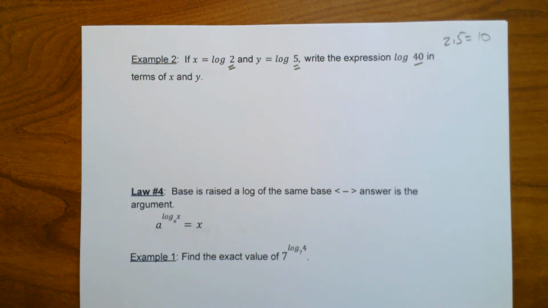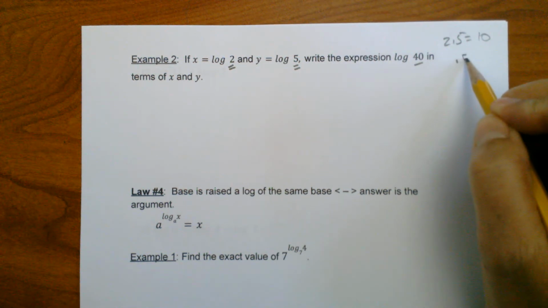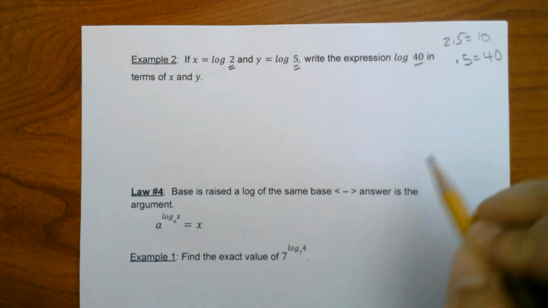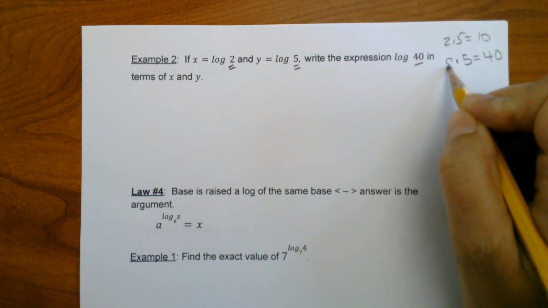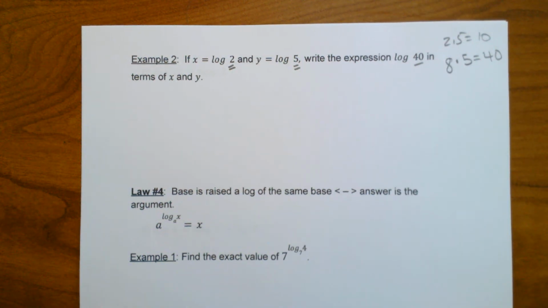We've got to get to 40. We know we're not going to divide because dividing just gets us a smaller number. So we're actually going to have to maybe bring a power into this because remember, our law was about powers. So I'm wondering, what number times 5 gives us 40? Well, you're right. 8 times 5 gives us 40.